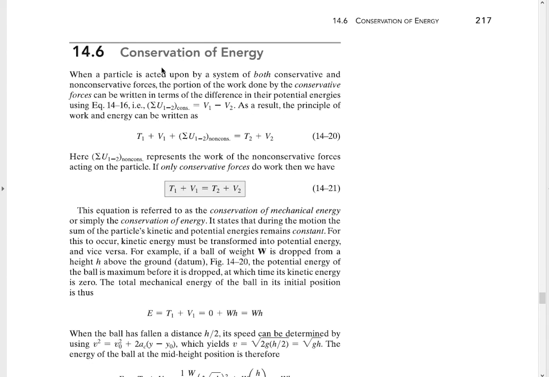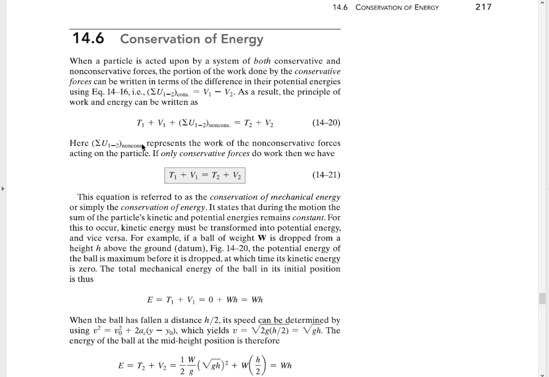All right, conservation of energy. In mechanical or particles, one particle, systems of particles, we can extend it to systems of particles. You're looking at this formulation. So you have initial kinetic energy, you have the initial value of the potential function.